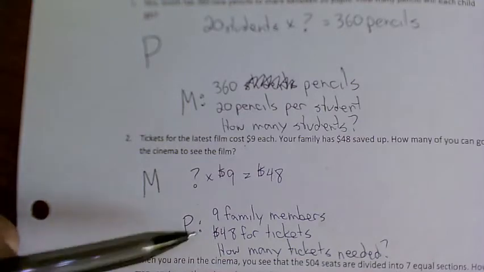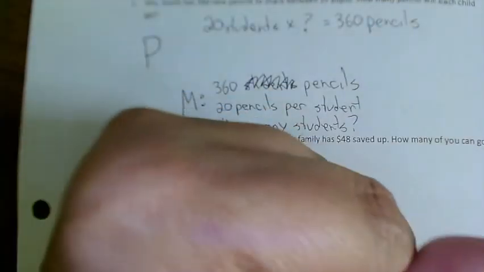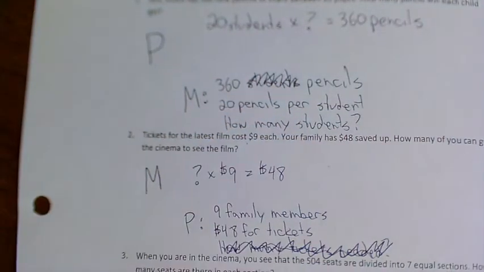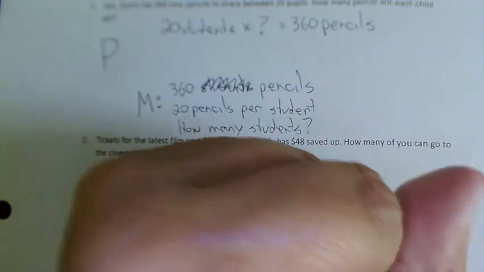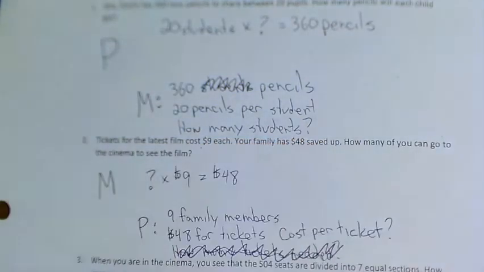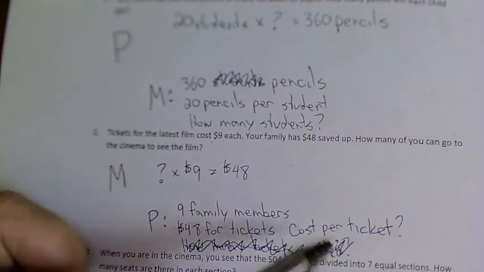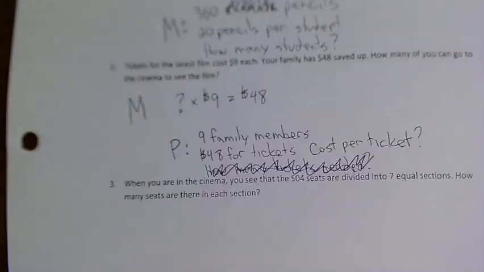Oh, not how many tickets you need. You need 9 tickets. I screwed this up. It's not how many tickets you need, it's the cost per ticket. So what is the cost per ticket? Sorry about that. So 9 times some price gives you a total of $48. So cost per ticket.